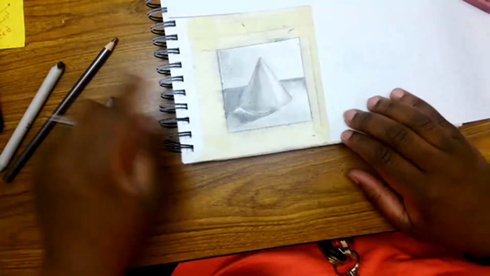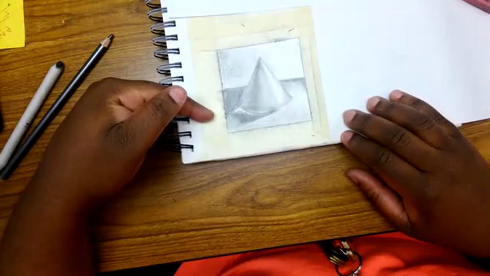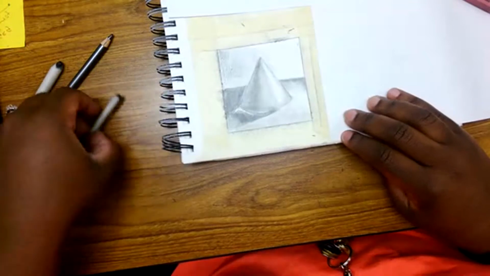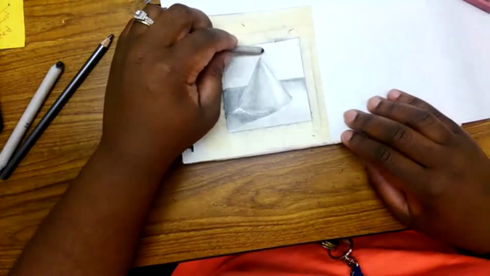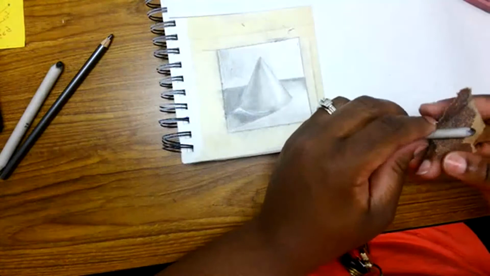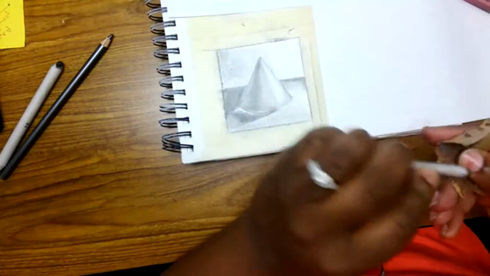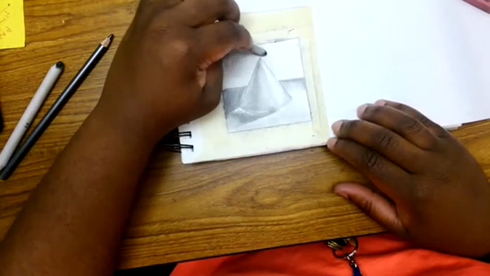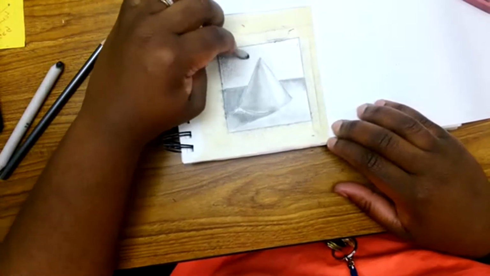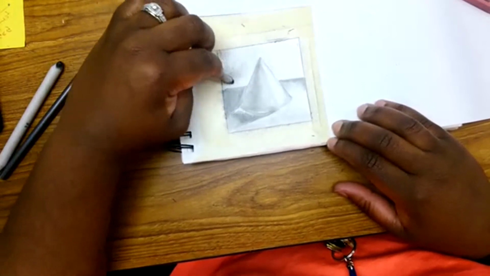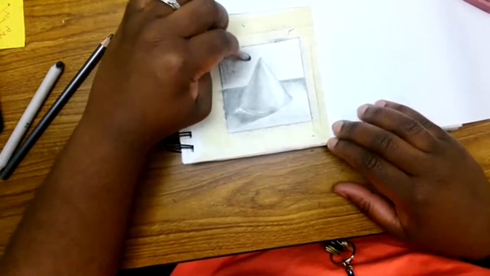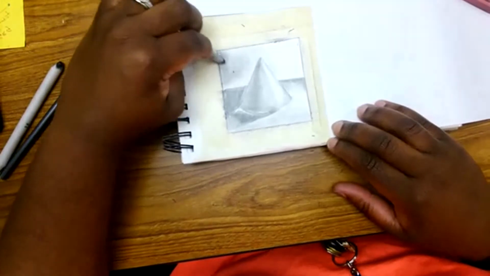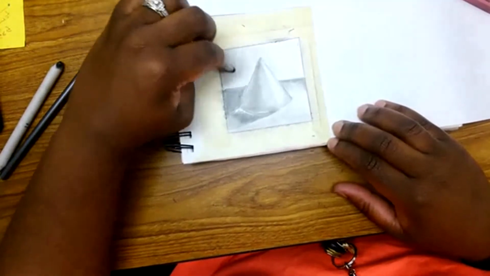In the background up here, remember this is going to be lighter than the surface. I'm going to blend this value that I have put down. Make sure my surface is clean, and blend from this lighter value into where I put this darker value down. So there's some interest in the background.